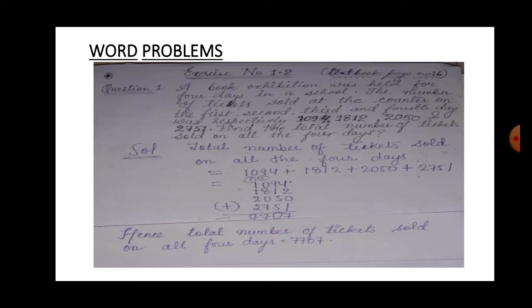So children, after reading the given statement carefully, you will know that we are looking for the total number of tickets. That means we are looking to get the sum of all the tickets that were sold on these 4 days. So we need to use the addition operation. In a word problem, the statement plays an important role, so we must solve each and every step along with the statement. So let us begin.